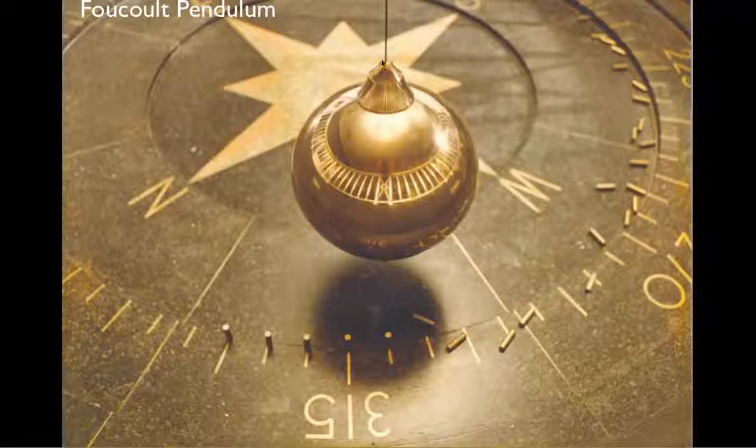As long as there is no friction or air messing with it, it would go back and forth in a straight line. The curious thing is, it appears to be moving. Well, it starts to swing this way, then this way, then this way. Why is that happening? This is changing direction. What's happening is the Earth is turning under it. The Foucault pendulum shows that Earth really is rotating underneath us.